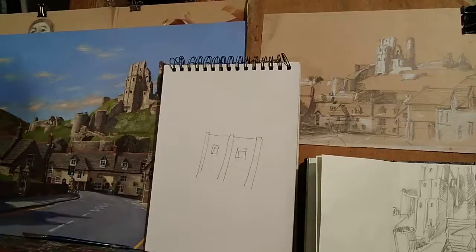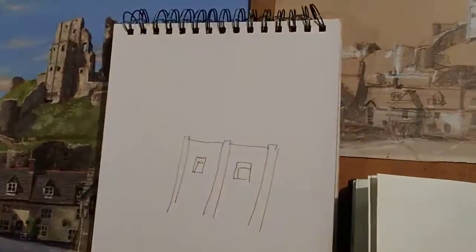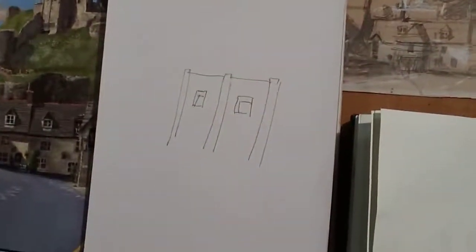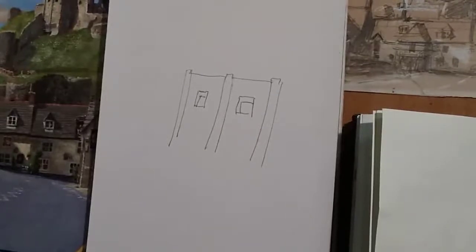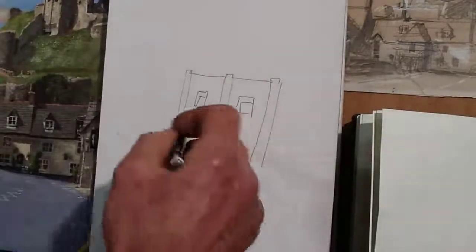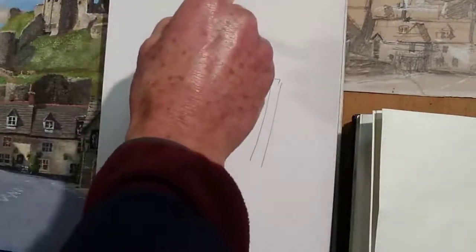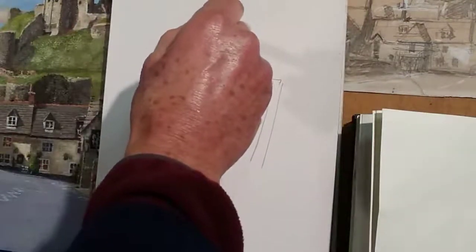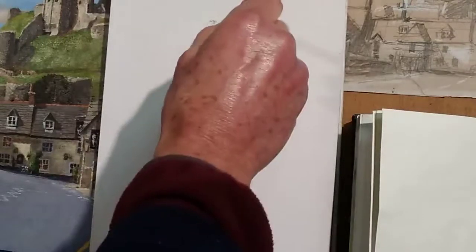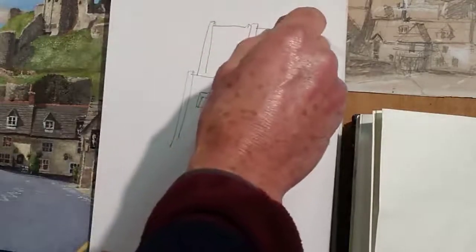Let's zoom in a bit on what I'm drawing now, so you can see the idea. We could go up to another level. And be free.